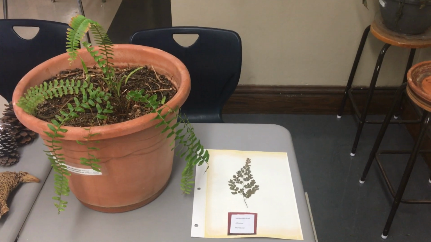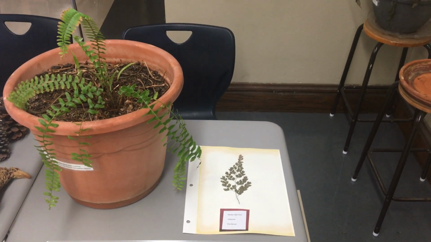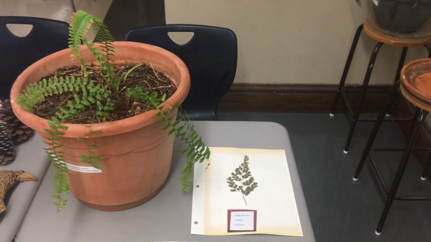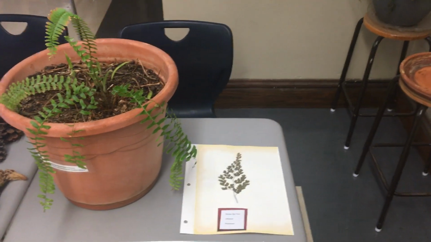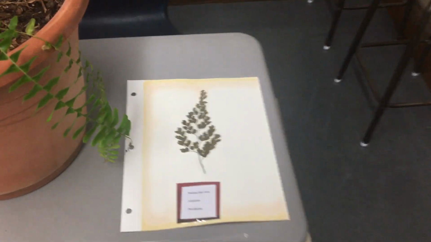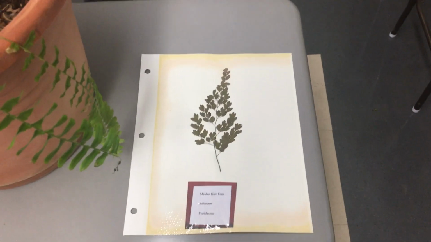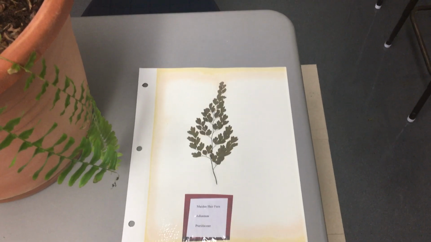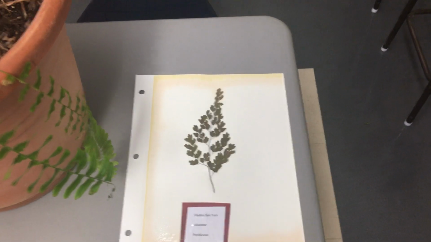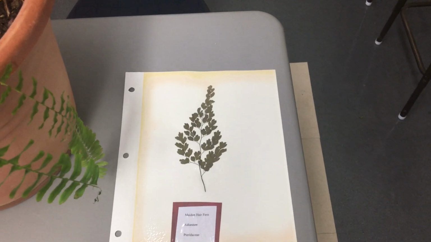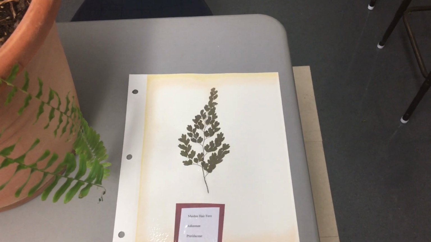Okay, ferns are relatively simple too, but for a while throughout Earth's history, they were really diverse and dominant plants. So I wanted to show you some here. This one is a maidenhair fern. Maidenhair ferns, I think, are really gorgeous. They are native to the Texas Hill Country. This one was collected on the cliffs along the Guadalupe River.